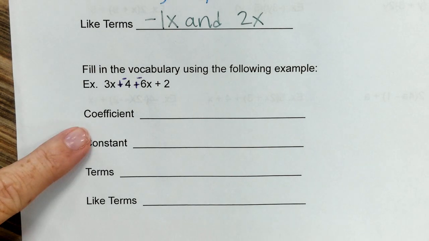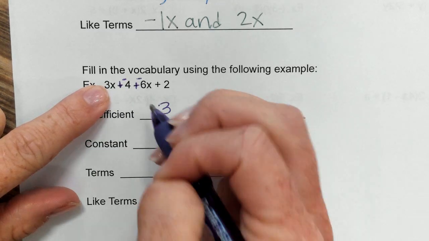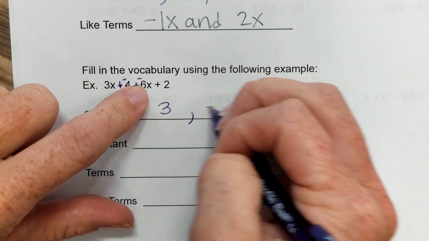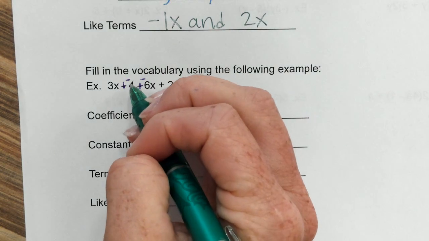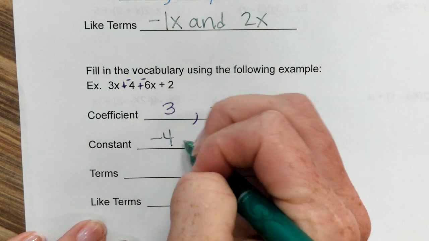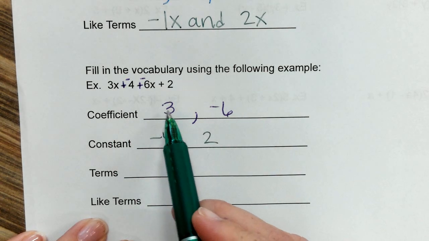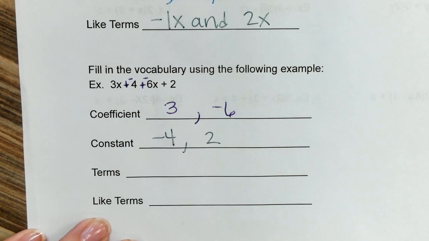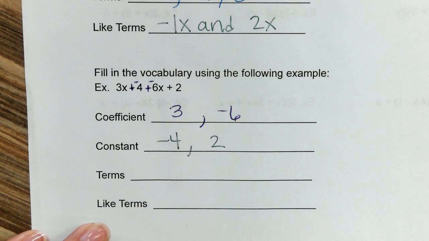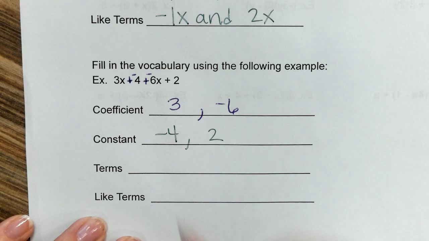How many coefficients do you see? The first one is +3. The second one is -6. How many constants do we see? The first one is -4. The second one is 2. Notice that for coefficient, what did I not include in my answer? The variable. If you do, I'm going to have to count it wrong. So please make sure you're just writing the coefficient.